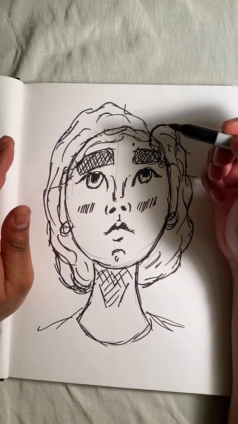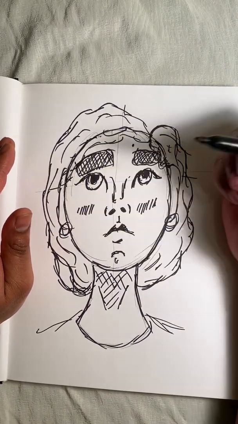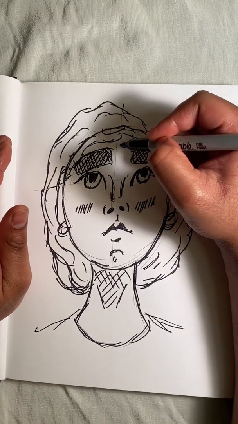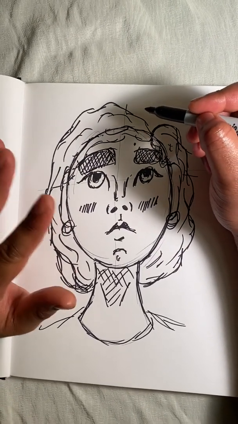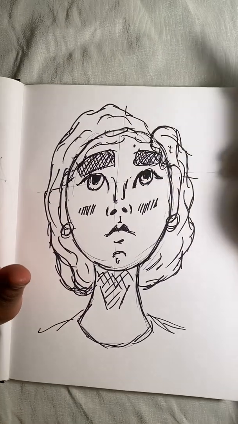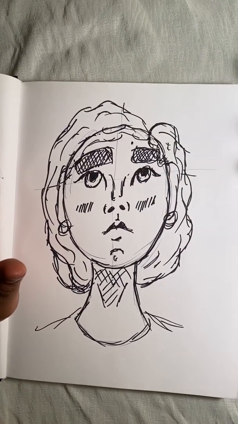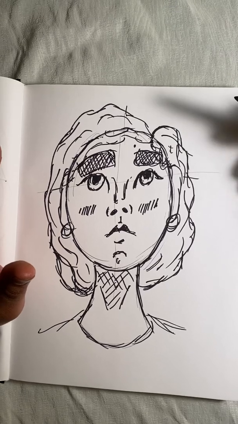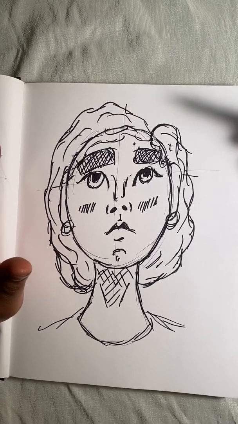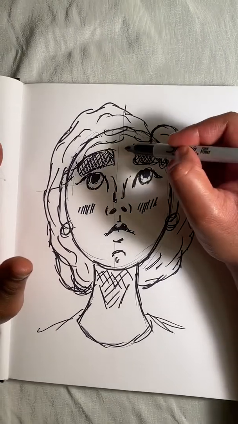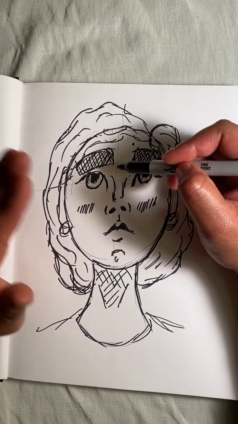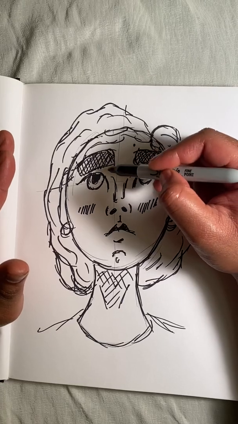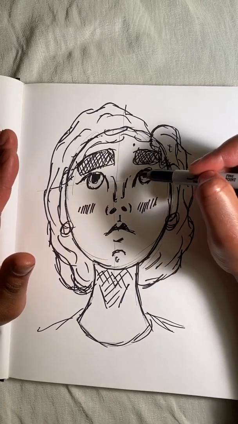So something I like to do for the faces too, whether it's male or female, I like to indicate the shadows. One of my weaknesses as an artist is shading. I'm not really good with shadows. So what I usually do is draw lines, vertical lines most of the time, indicating where the shadows are and where the light is.